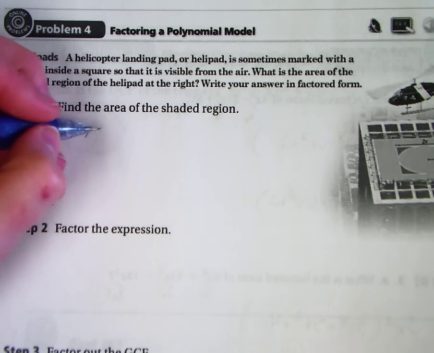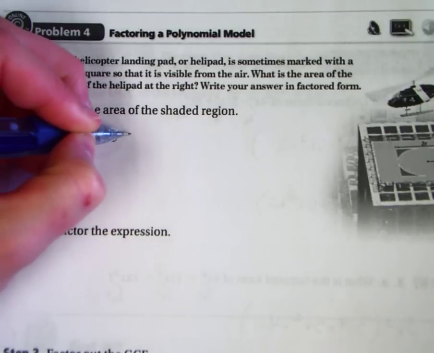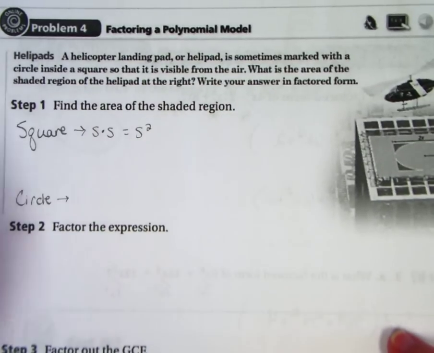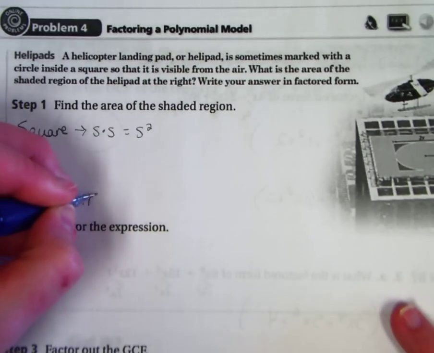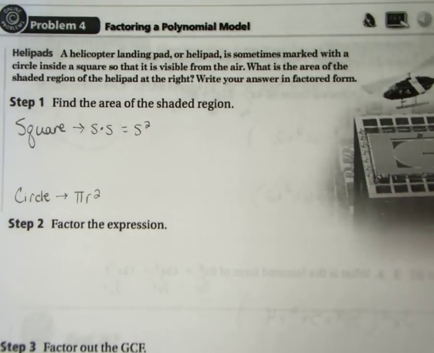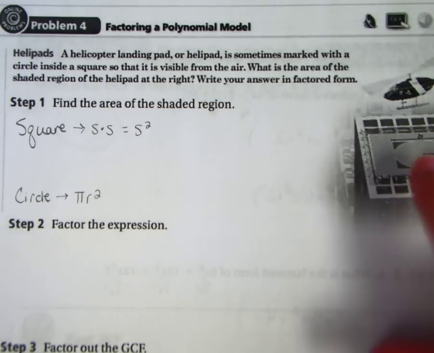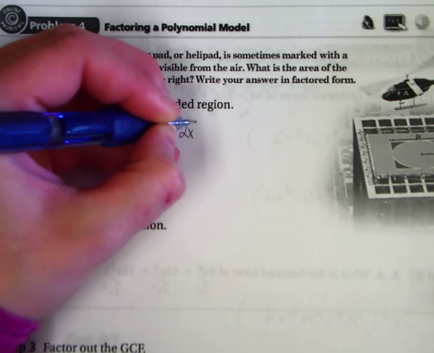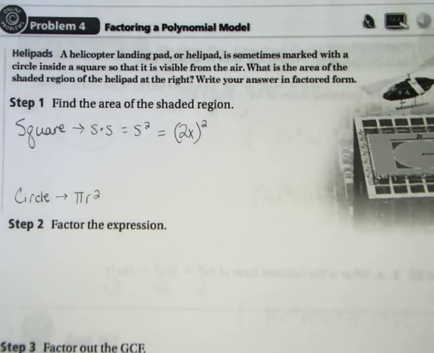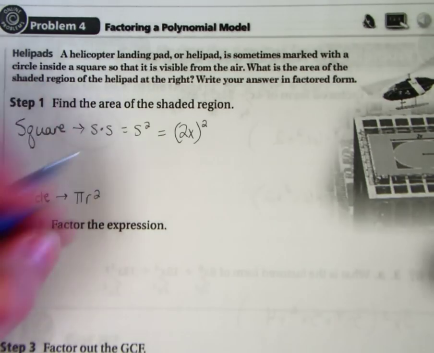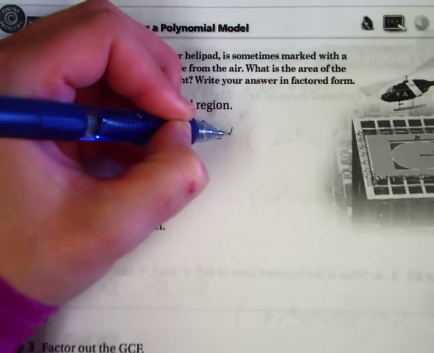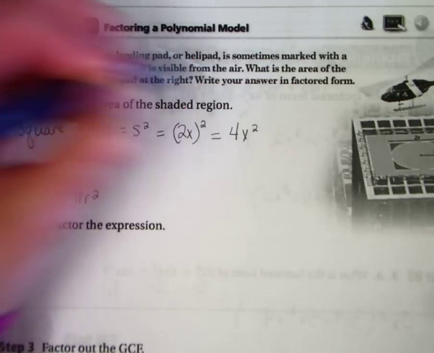The area of a square is the side times the side, or s squared. The area of a circle is pi r squared. Let's fill in what we know. Well, the square says that it is 2x long. So that's going to be 2x times 2x, which is (2x) squared. Well, if we square each one, we get 2 squared, which is 4, and x squared is x squared.